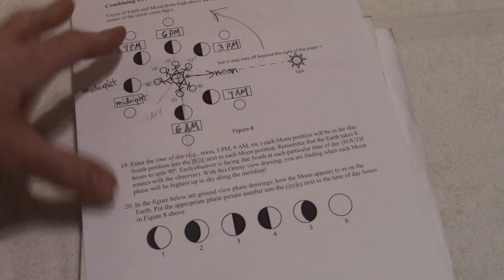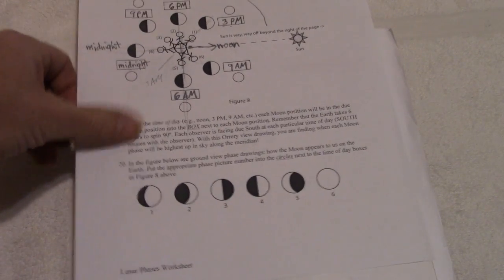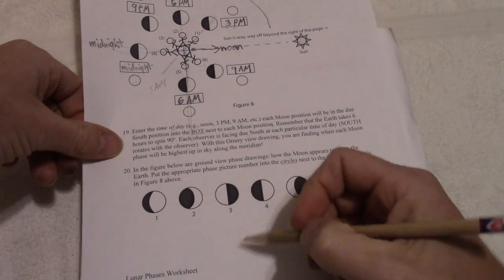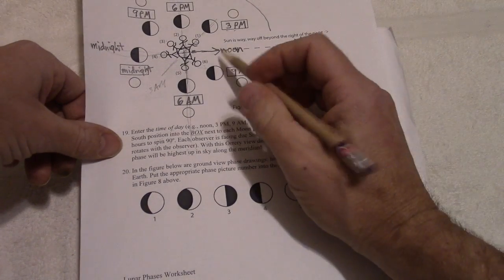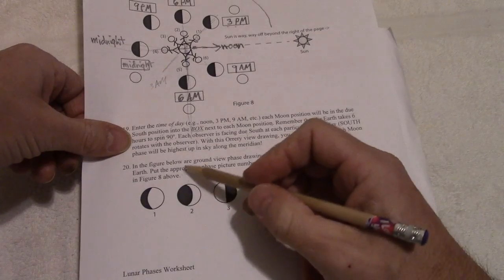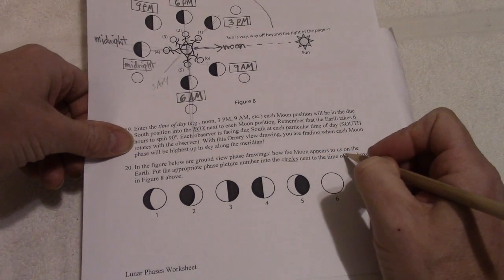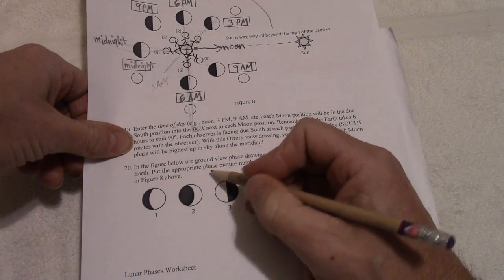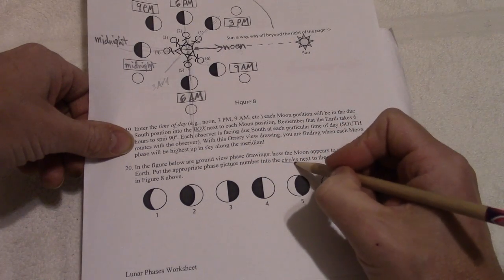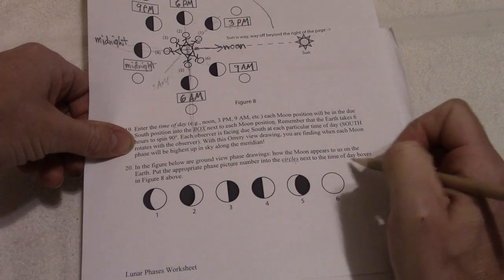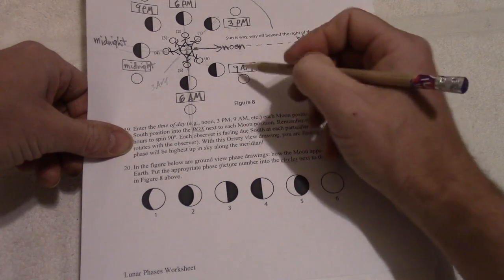Okay, now to put in the particular phases for all of these, as we would see them from the Earth. The figures below are ground view drawings of how the moon appears to us on the Earth, and put the appropriate phase picture in the circles next to the time of day boxes in figure 8 above.